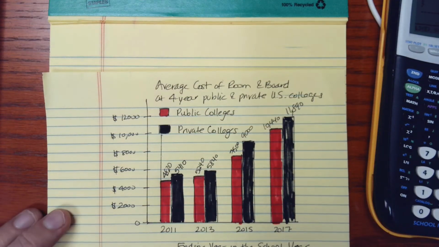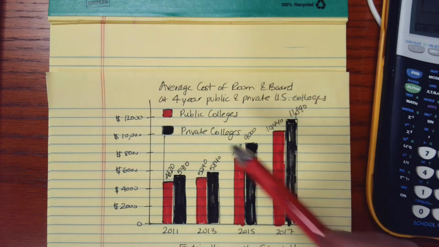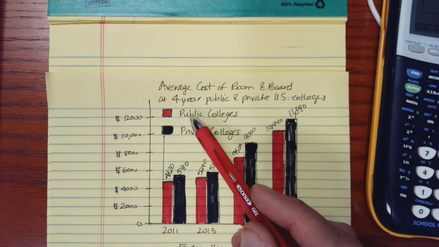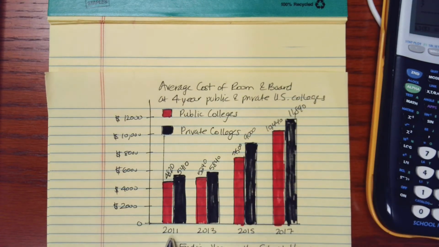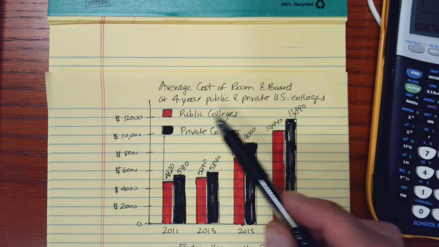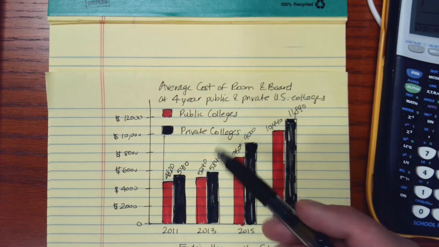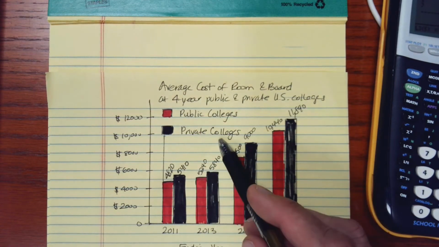Welcome back. So I have another example where we're going to use some models based on some observations of real-world data. And I'm starting with this graph here. These are the average cost of room and board at four-year public and private U.S. colleges for various years. We have data from 2011, 2013, 2015, and 2017. The red bars correspond to public colleges, so the average among all public colleges, while the black bars represent the averages among all private colleges.